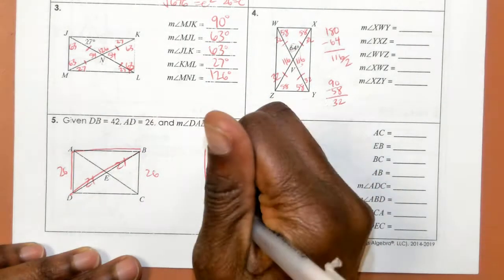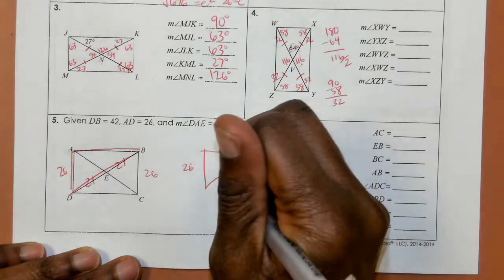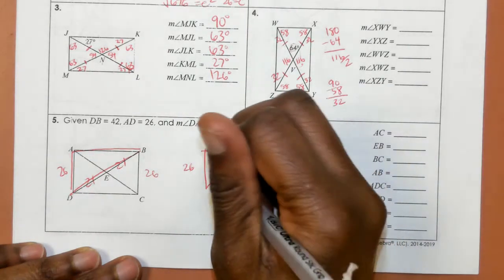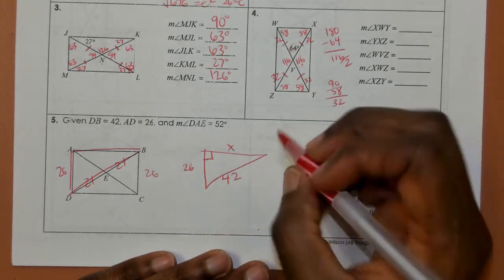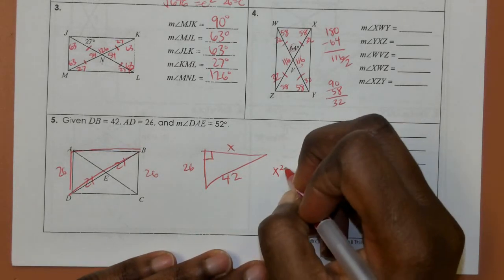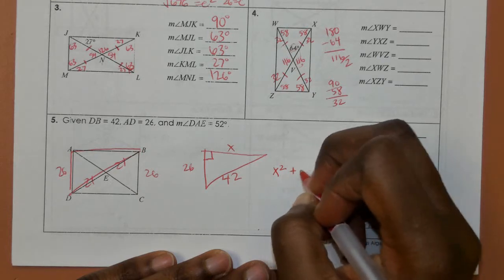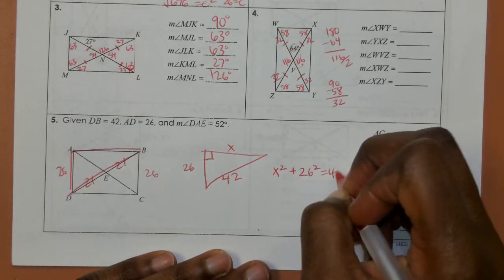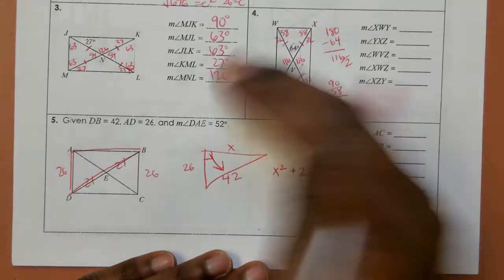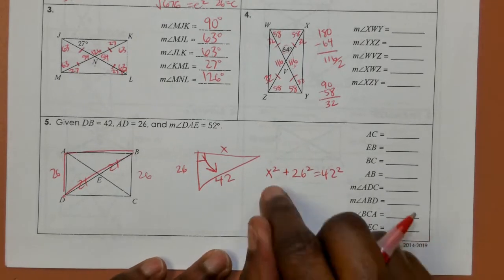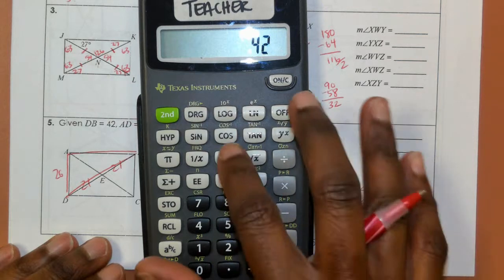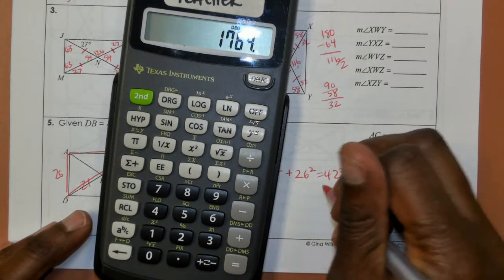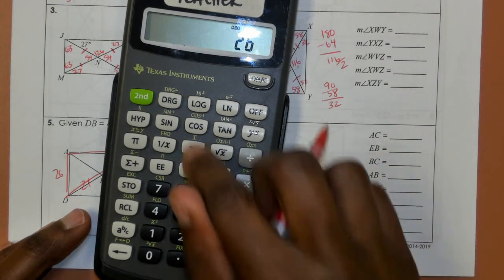But you'd use Pythagorean theorem again. So you would do Pythagorean theorem, and this time you know C. So C is always across from the 90, it's always across from the 90 for every right triangle. So you would do 42 squared and 26 squared.